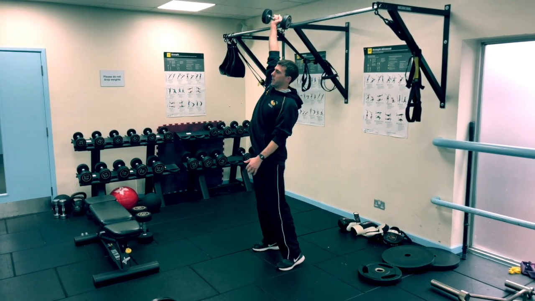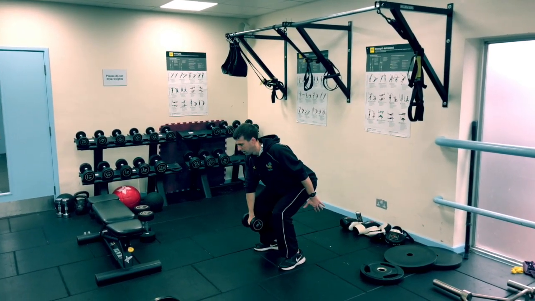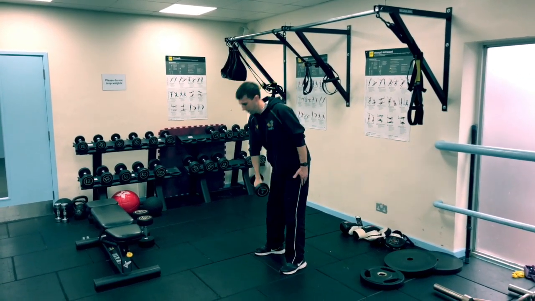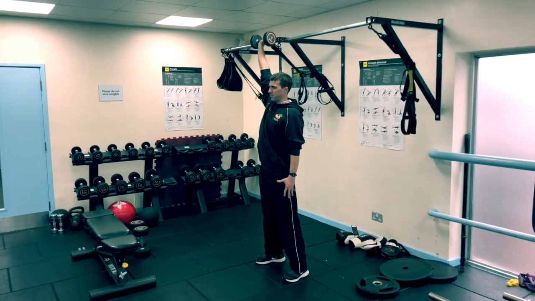Analysing subject 4's attempt at the dumbbell snatch, we can see here the movement pattern seems fine, but yet the athlete himself is not happy with the movement.